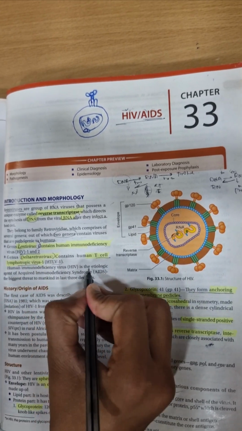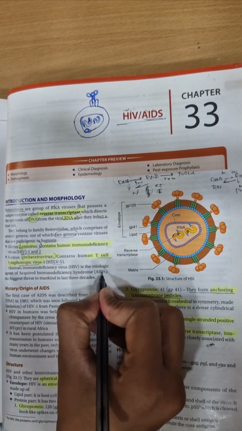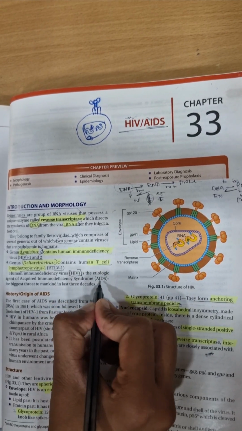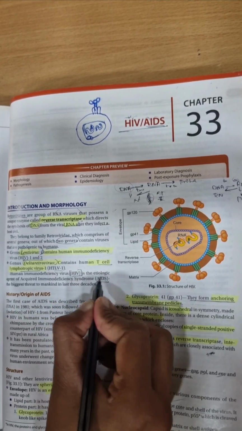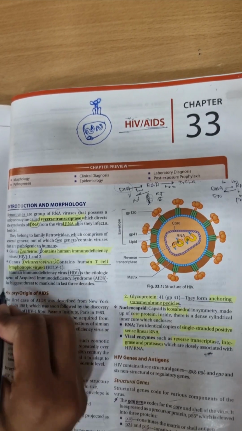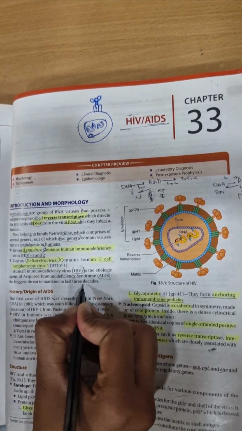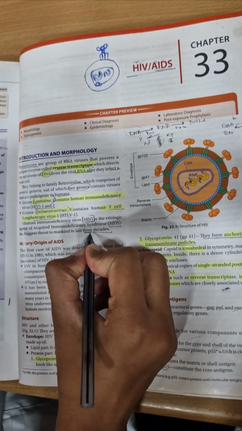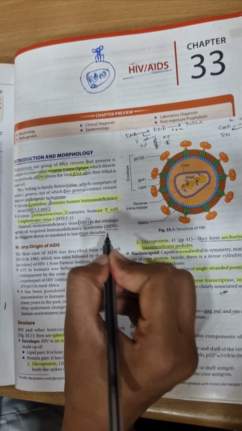Human immunodeficiency virus is the etiological agent of acquired immunodeficiency syndrome. That is, the causative agent is HIV, which causes AIDS. This is a disease, a syndrome, which is caused by the causative agent HIV. This is the biggest threat to mankind in the last 3 decades because it is causing more morbidity and mortality.